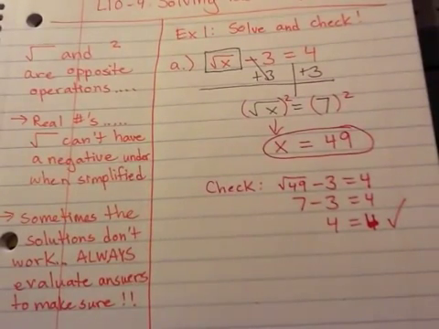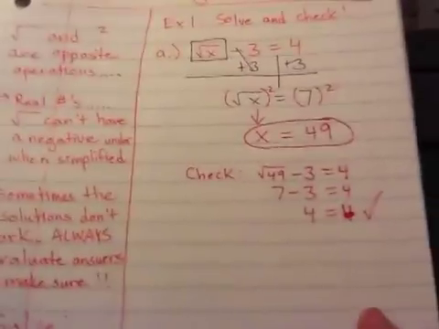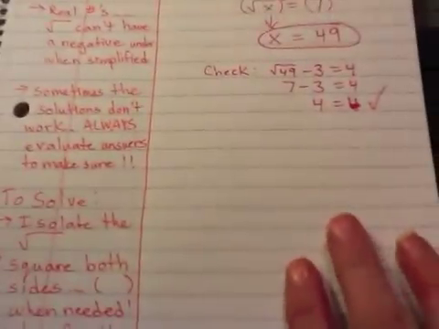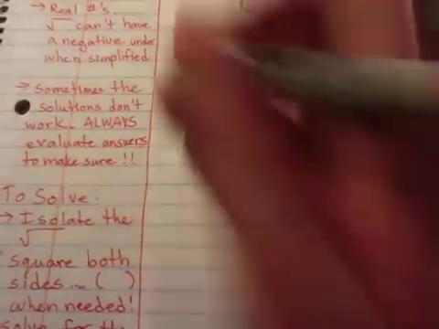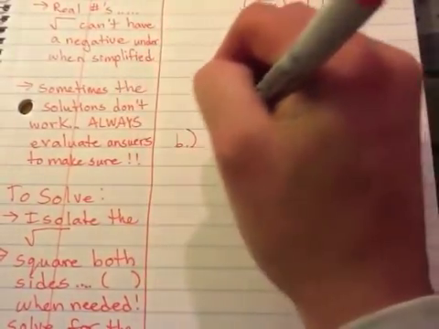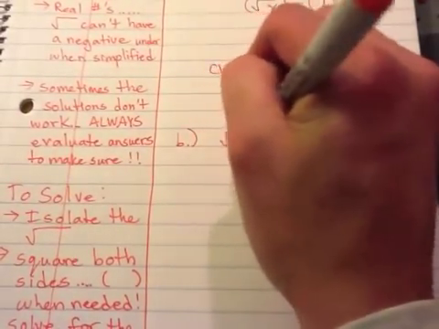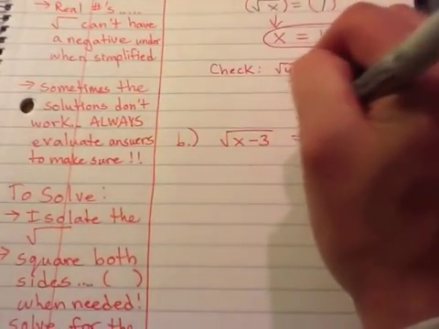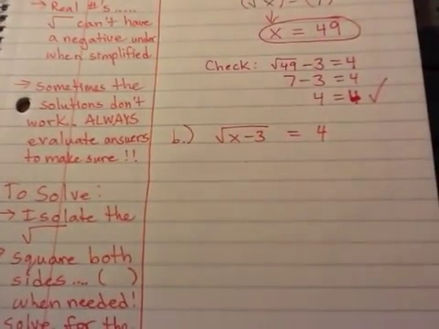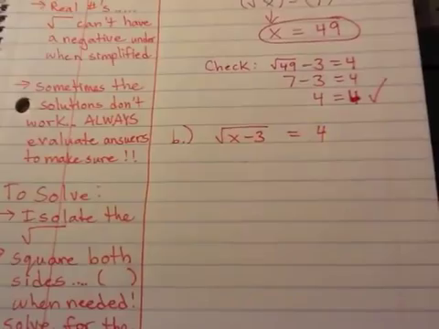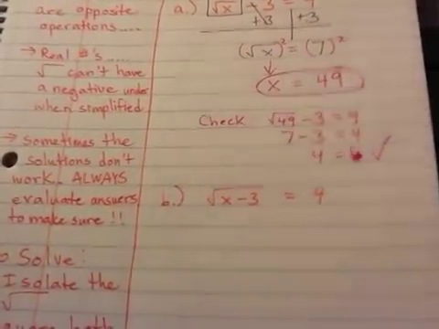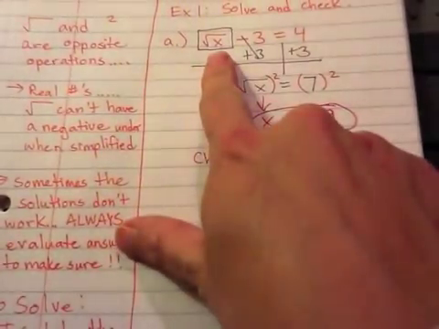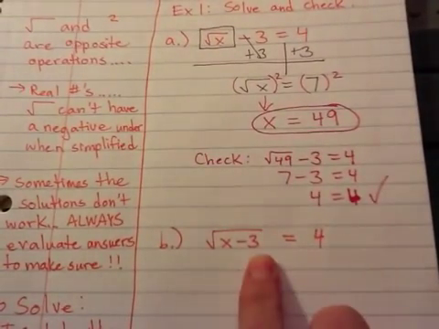Okay, let's look at another one. This is example B. We have the square root of x subtracting 3 equals 4. Very similar to example 1a, if you notice, but I wanted to show you the difference here. Square root of x versus square root of x minus 3.